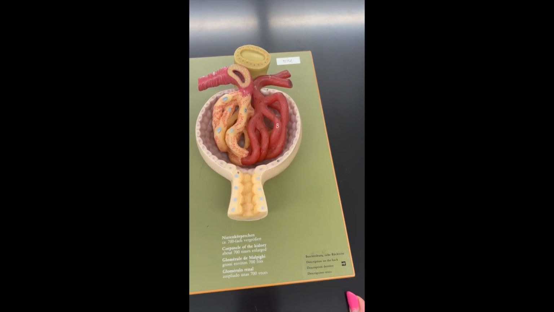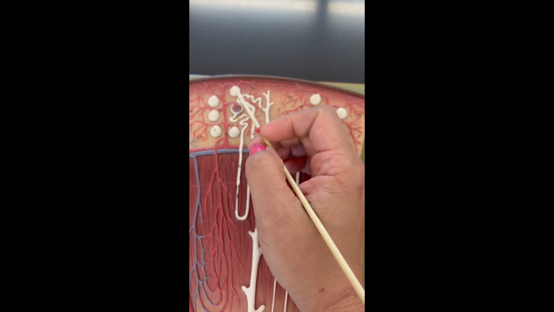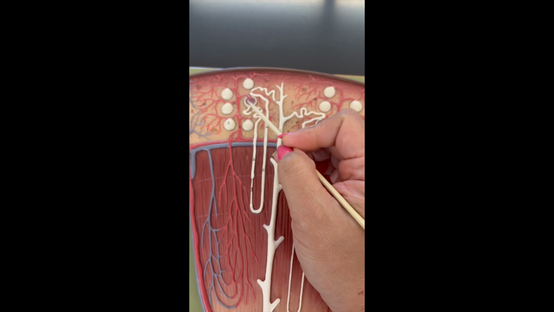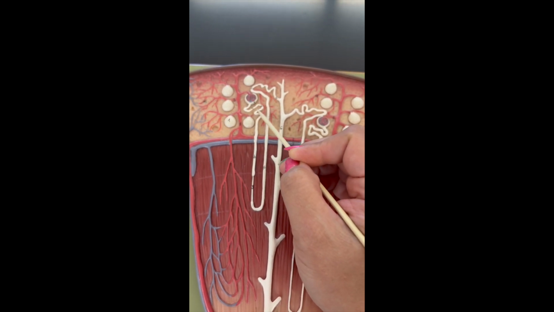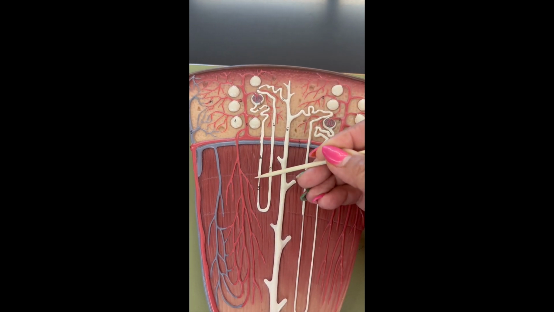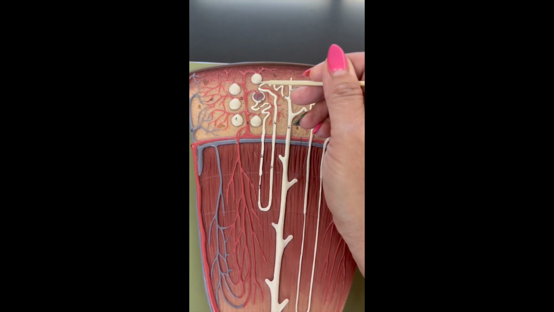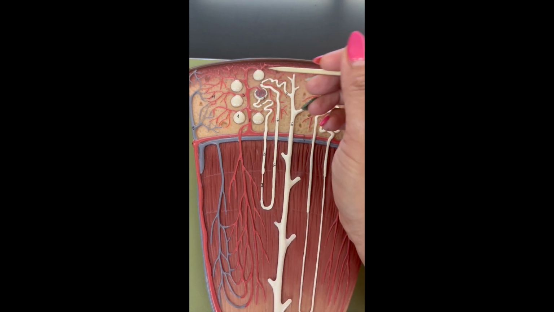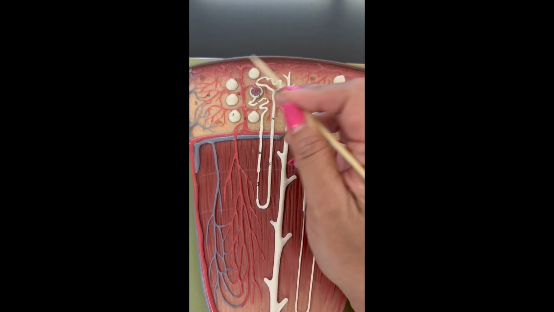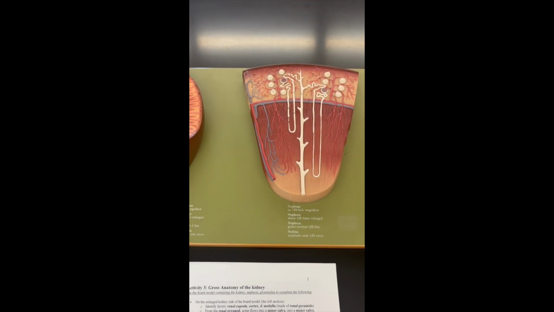And then we have the nephron. So the nephron is going to include the glomerulus and the renal corpuscle here. So the nephron is the renal corpuscle plus the proximal convoluted tubule. Then we have the descending limb of the nephron loop, the actual nephron loop, ascending limb of the nephron loop, and then the distal convoluted tubule. All of that is considered a nephron. So from the renal corpuscle to the distal convoluted tubule, that is all considered a nephron. And your kidneys have about 1 million nephrons per kidney.